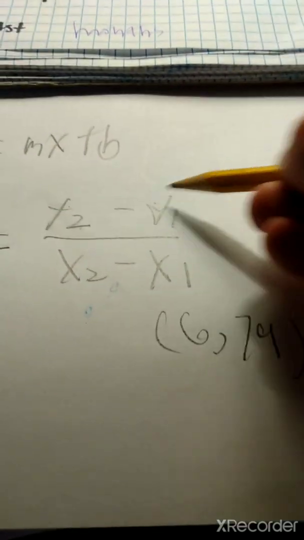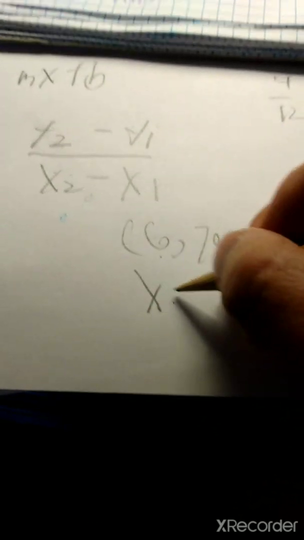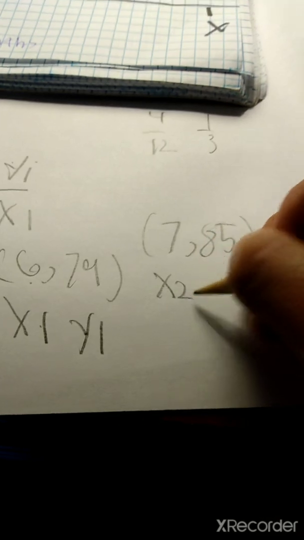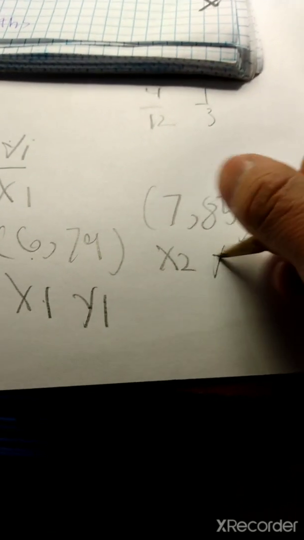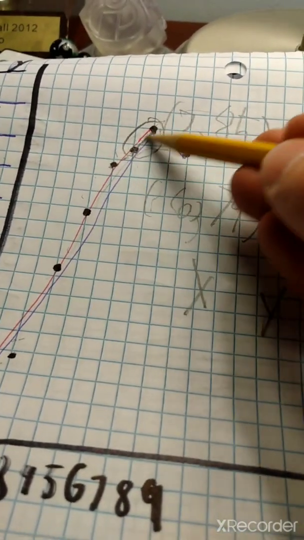The reason why the formula is y2 minus y1 and x2 minus x1 is because this is the first point and that's the second point. So we're trying to get from here to there. This is x1, this is y1, this is x2, and this is y2. So you're trying to get the difference between the 2 points. That's what we're trying to do to find what the slope is, and slope is m in mathematics.